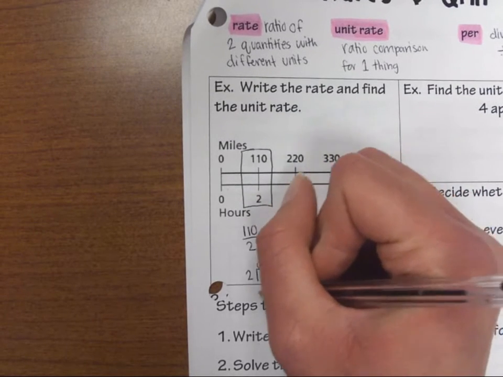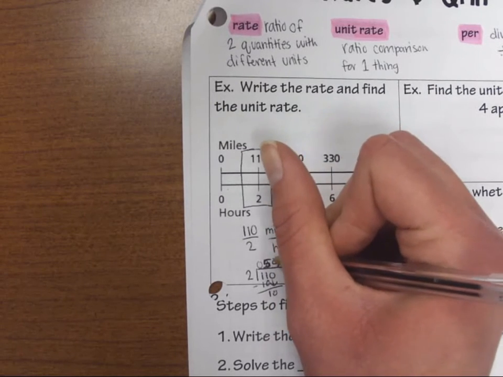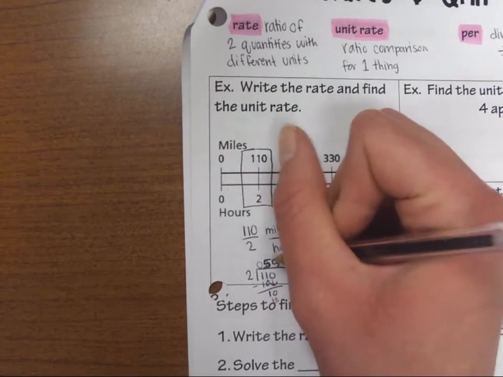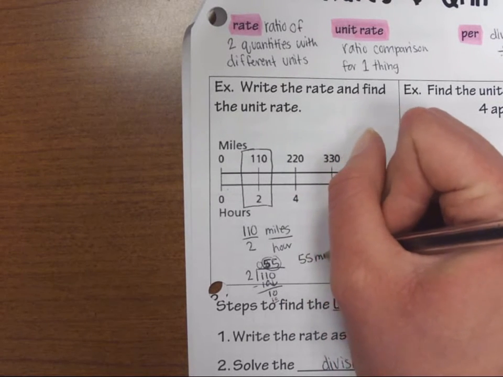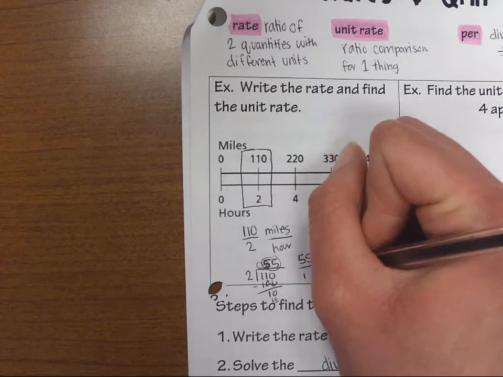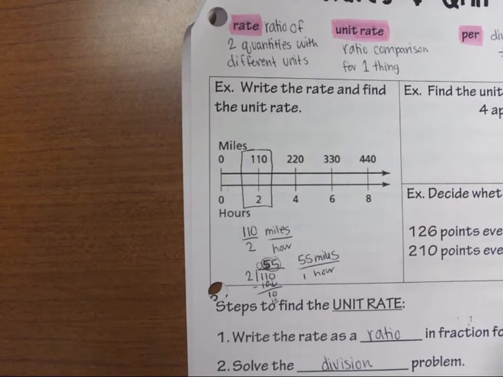5 times, which gives me 10. Subtract and I get a 1. Bring down that 0. Goes into 10 5 times. And so my answer is 55. 55 what? It's 55 miles per 1 hour, which we just say as 55 miles per hour.